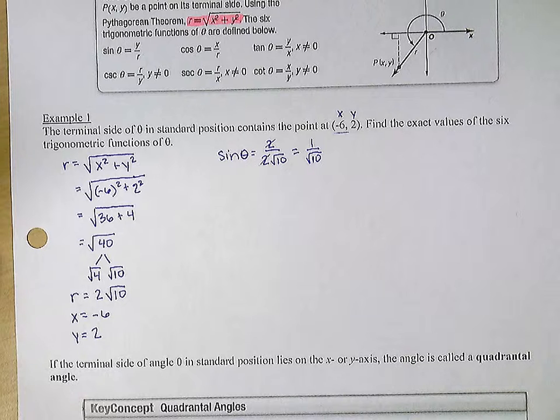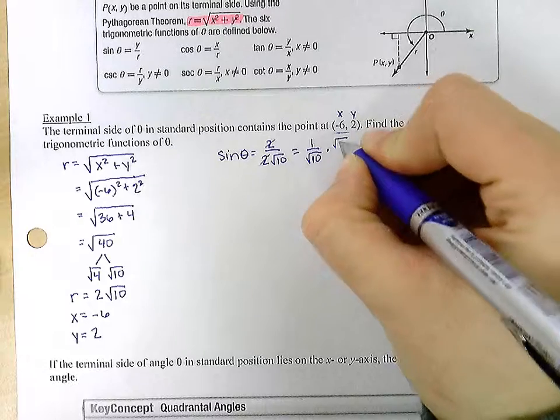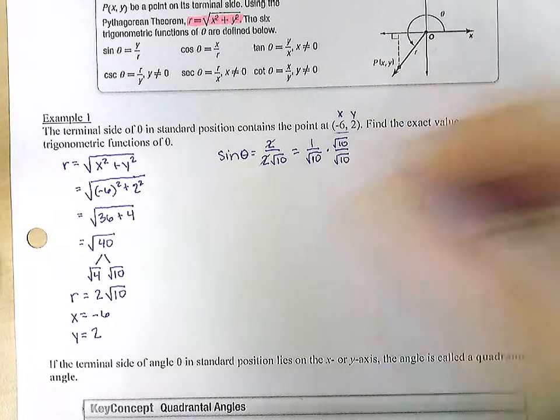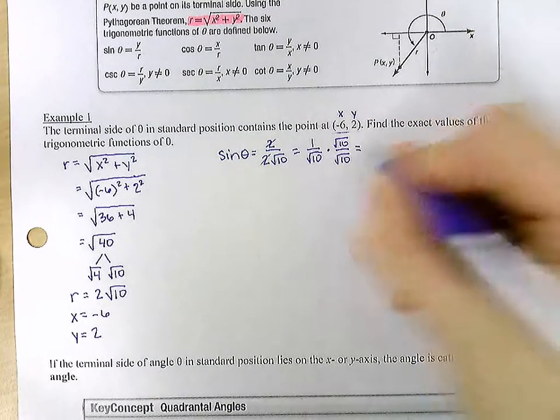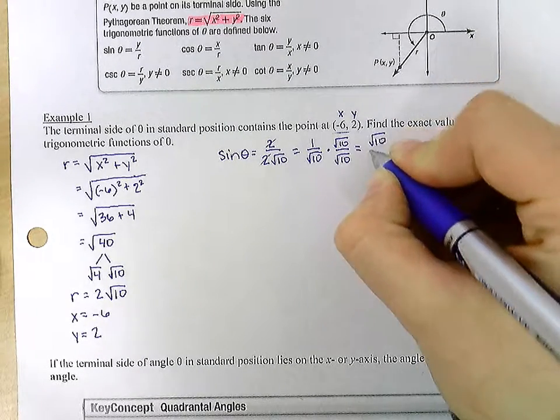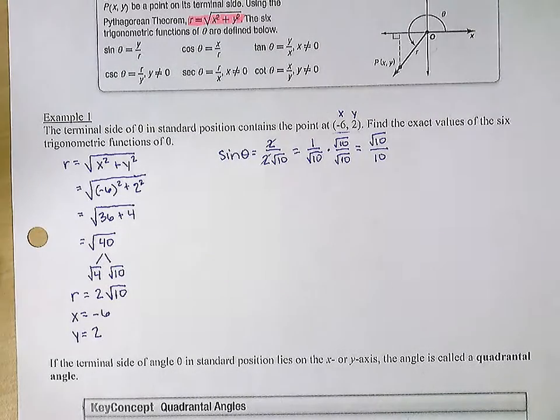So I have 1 over the square root of 10. Now I don't want that radical in the denominator, so how do I simplify that? I'll multiply by square root of 10 over square root of 10 to get the square root of 10 over 10 as that ratio.